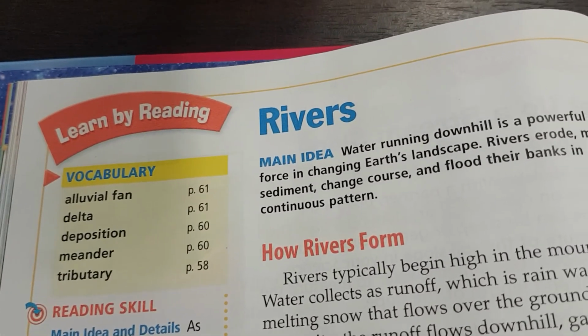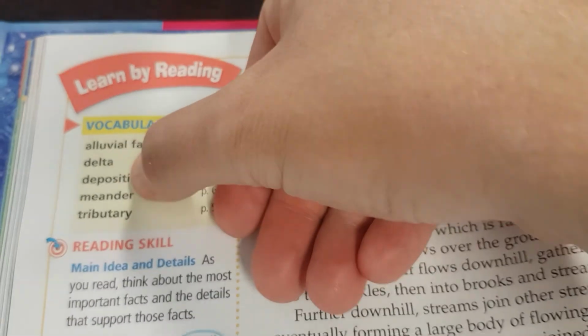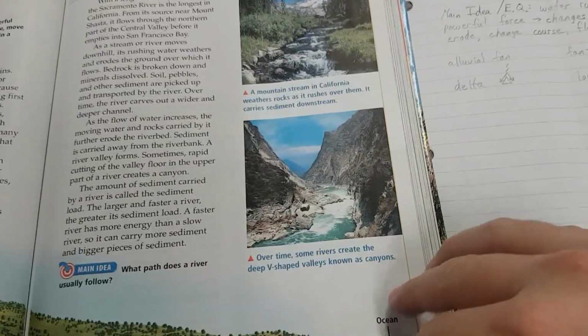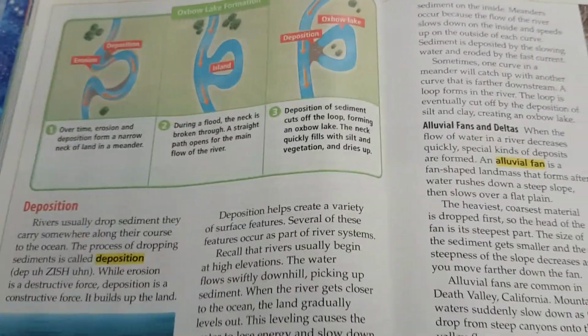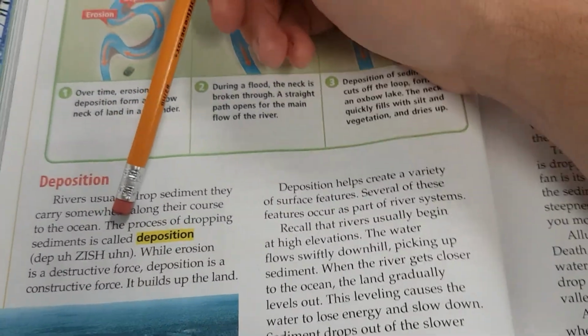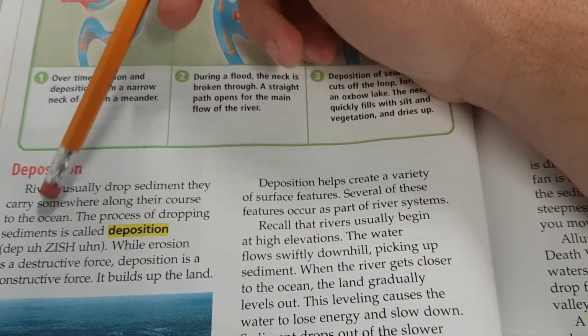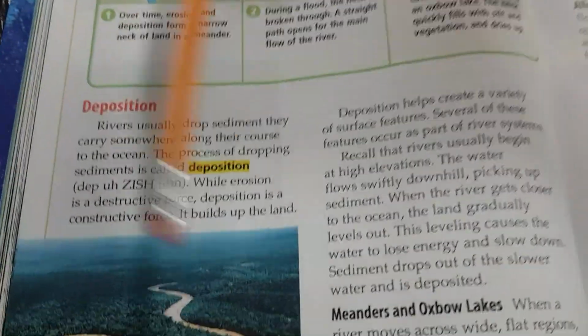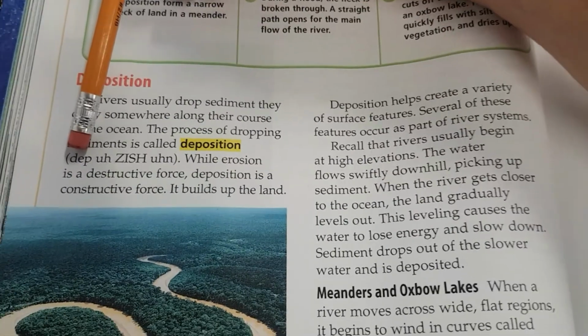All right, our next vocabulary term, deposition. Notice the word deposit is in deposition. Deposit, to put something down, or like deposit money in the bank. So let's go look at deposition. Go back to the beginning of the sentence. The process of dropping sediments is called deposition. And you can see they're trying to help you with that here.